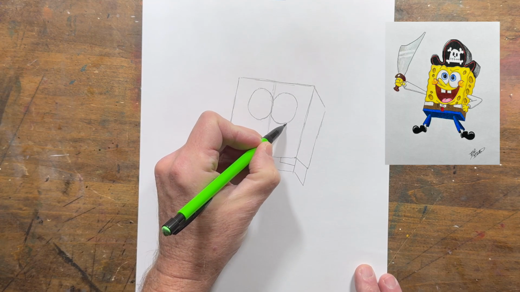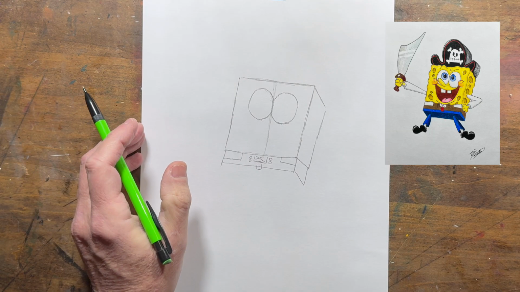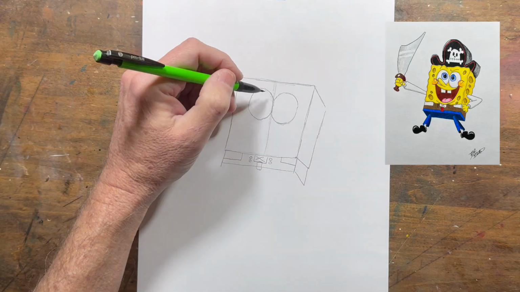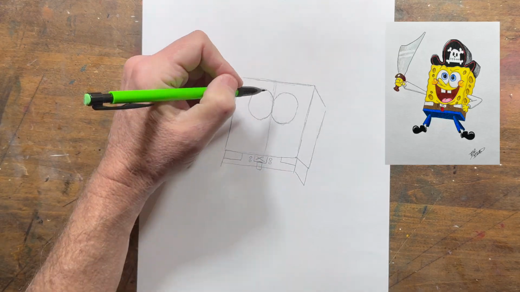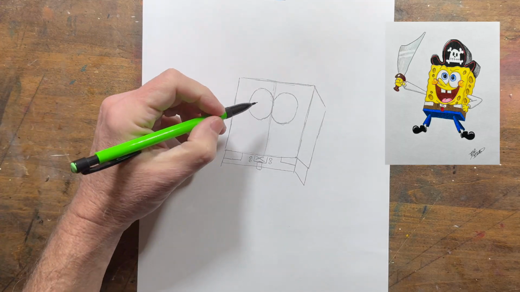And don't worry, if you make a mistake, you can always erase. And remember what I said, these are going to be guidelines. So we'll detail in everything with a black marker in a little bit, and we'll erase everything we don't want. It'll really look cool. And trust me, I am a professional. This is how we do it.